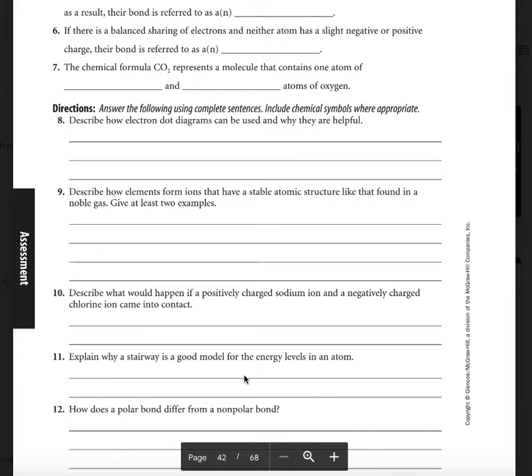Number 11. Explain why a stairway is a good model for energy levels in an atom. A stairway is a good model because energy levels can be represented as a step. The lowest step is the lowest energy level containing electrons that are closest to the nucleus. The upper steps are higher energy levels containing electrons that have more energy and are farther from the nucleus. Because it takes you more energy to get up those stairs, it's a good way to compare the level of energy that those electrons have the further they get away from the nucleus.